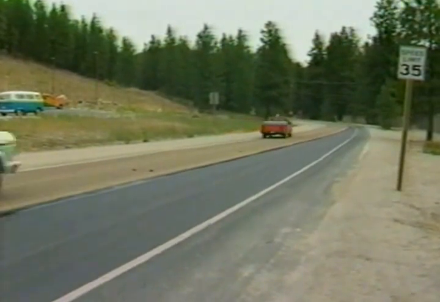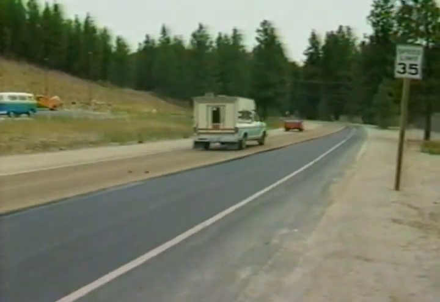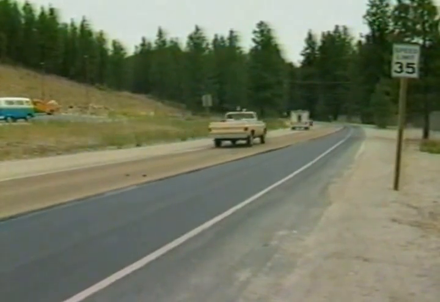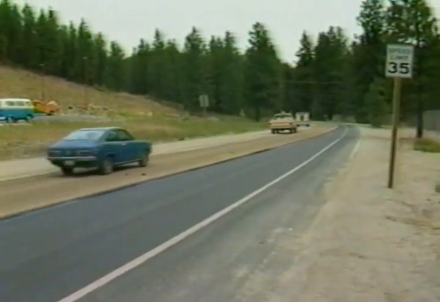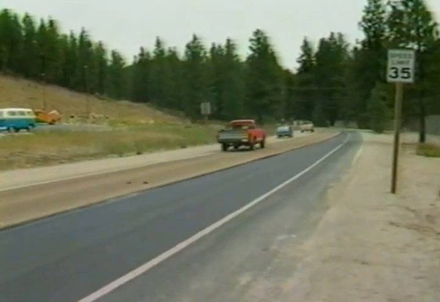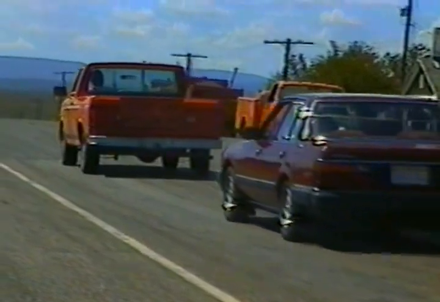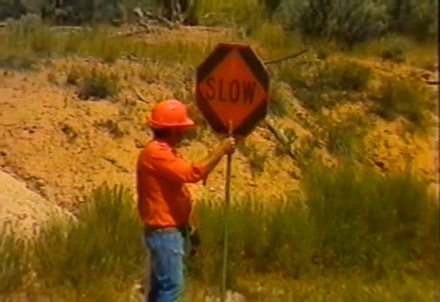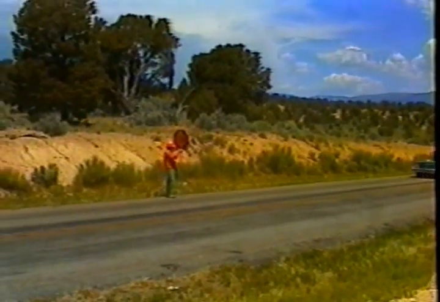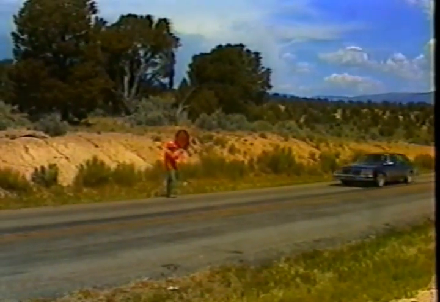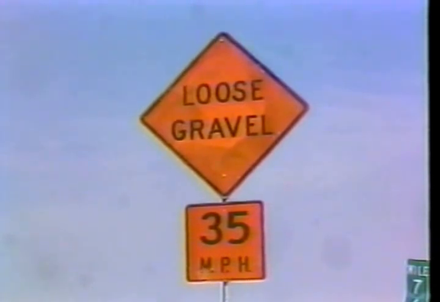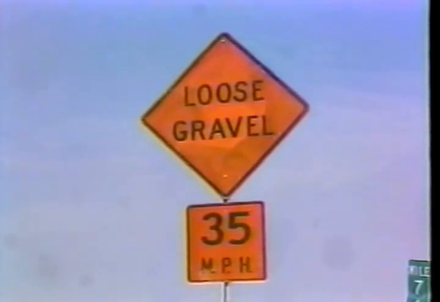First, you want the traffic to travel slowly, no more than 40 kilometers per hour. And second, you don't want sudden accelerations or slowdowns. They would likely dislodge the aggregate. Pilot cars and flaggers are recommended to direct and control the traffic flow. In the absence of a pilot car, reduced speed limit signs should be posted.